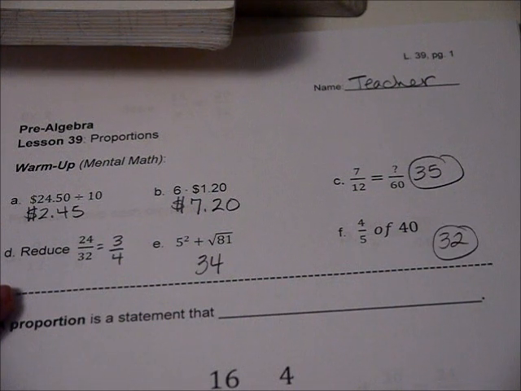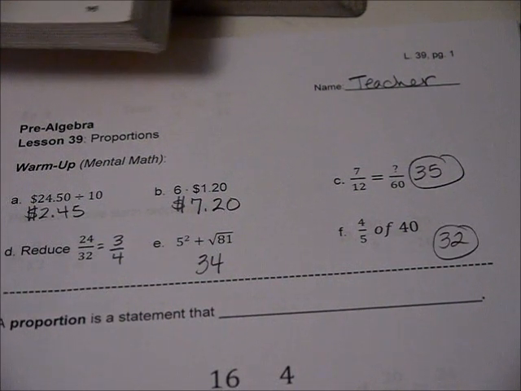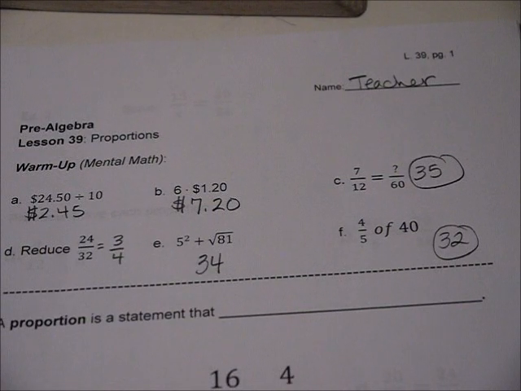4/5 of 40 is 32. So good job with that, if you got them correct. And now we are going to move on and talk about proportions.